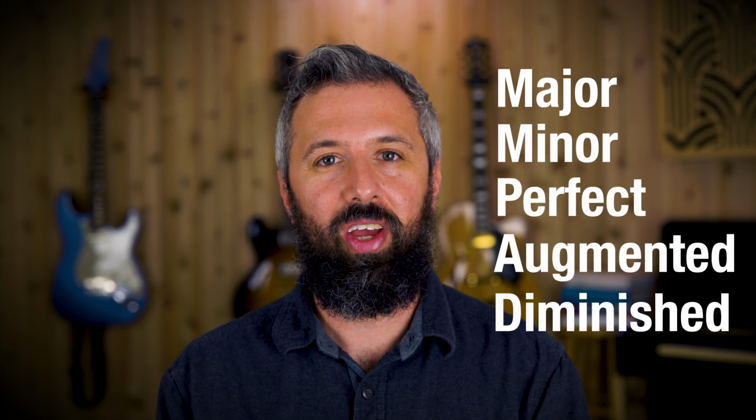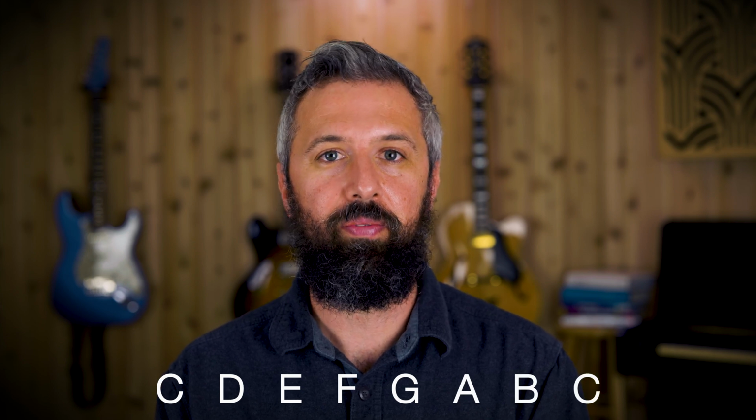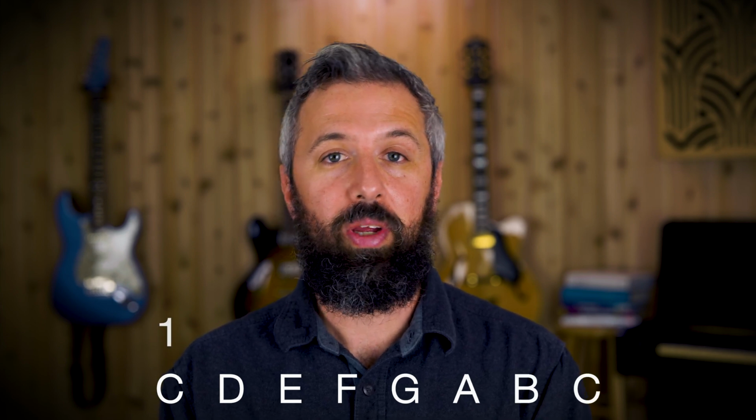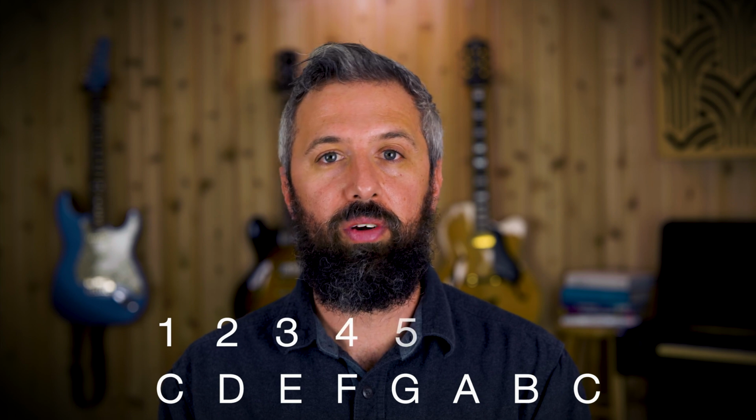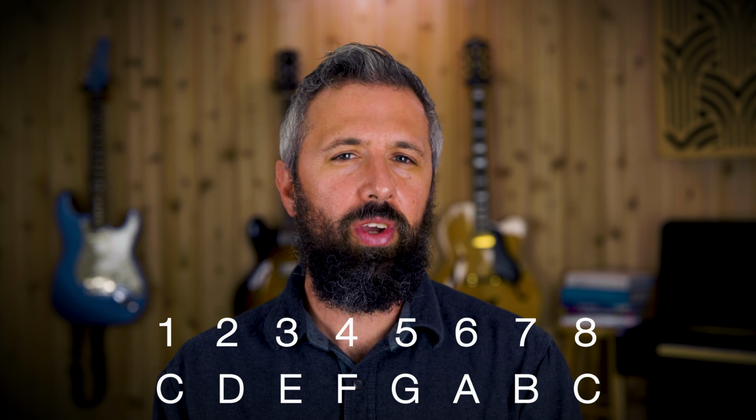Let's start with a major scale in the key of C. Starting with the root or tonic, we have C, D, E, F, G, A, B, and C. Thinking scale degrees, we have 1, 2, 3, 4, 5, 6, 7, and 1, or 8. You can build an interval off of any 2 notes in the scale.